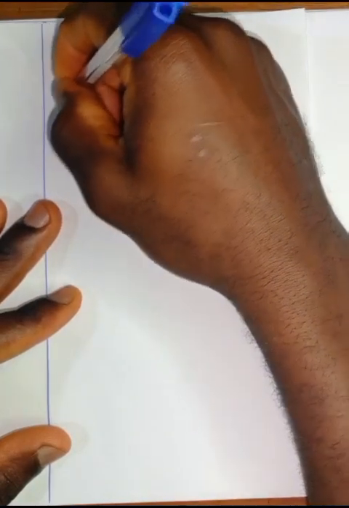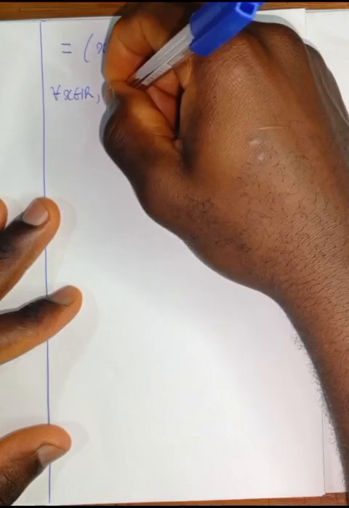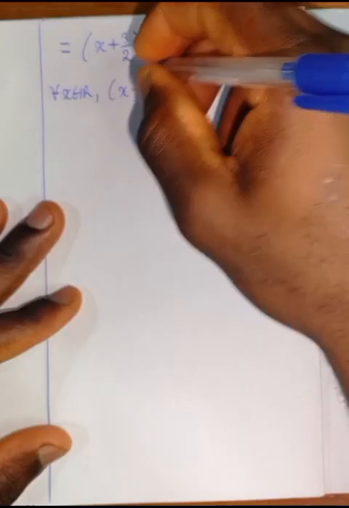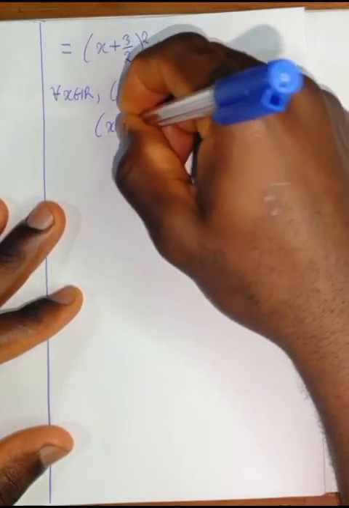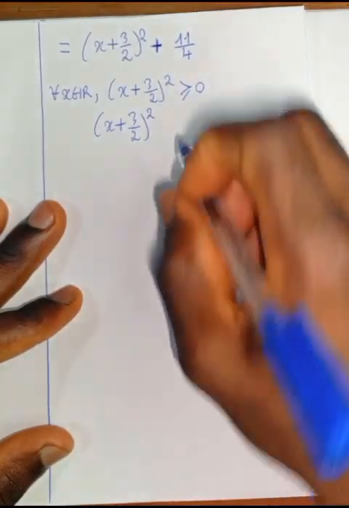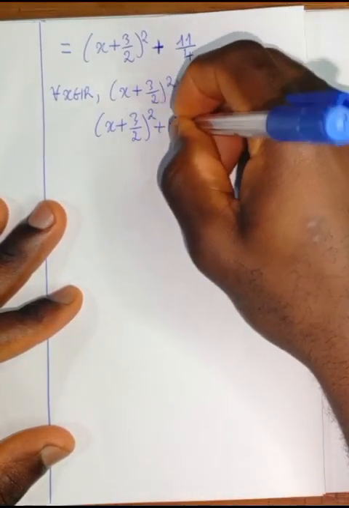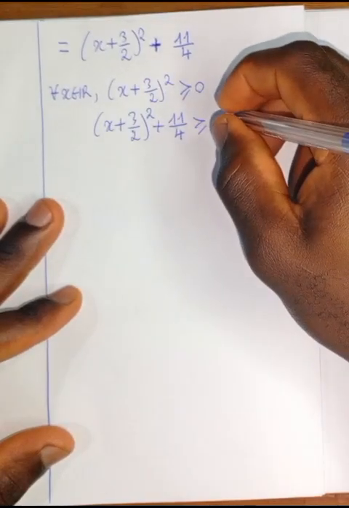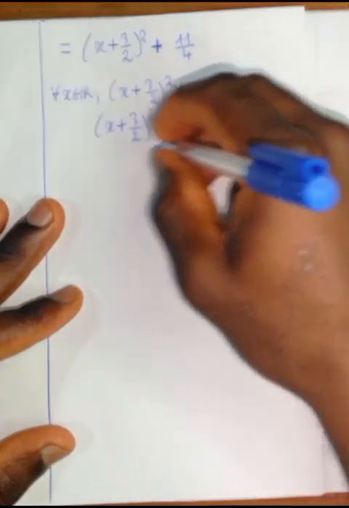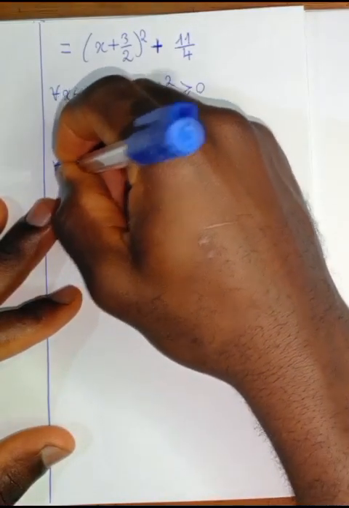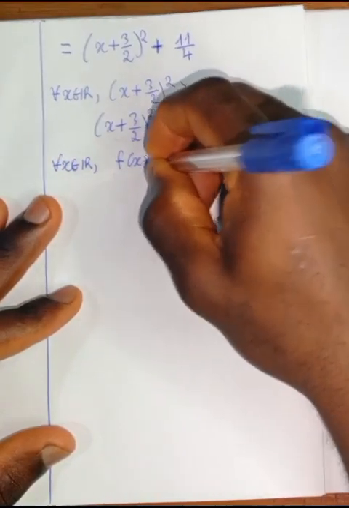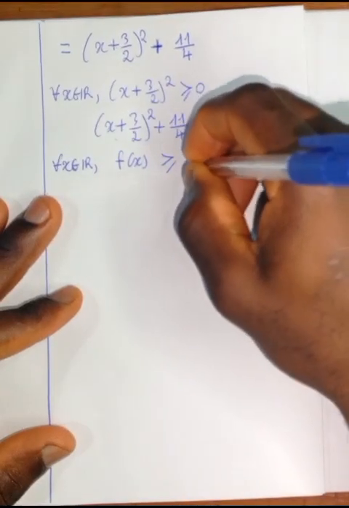We come down, we write for every x belonging to the set of real numbers, which is the domain, we know x plus 3 over 2, all squared will always be greater than or equal to 0. Next step, we are going to add 11 over 4 at the left hand side and at the right hand side of this inequality, plus 11 over 4 is greater than or equal to 0 plus 11 over 4 remains 11 over 4. We know this is our function f of x, so we write for every x belonging to the set of real numbers, f of x is greater than or equal to 11/4.